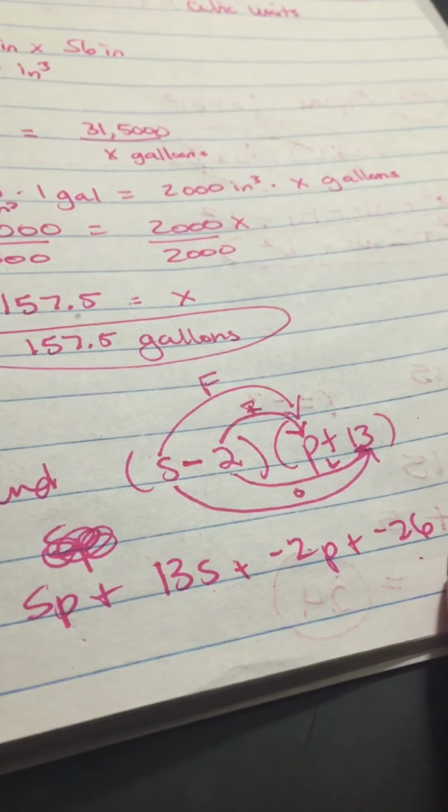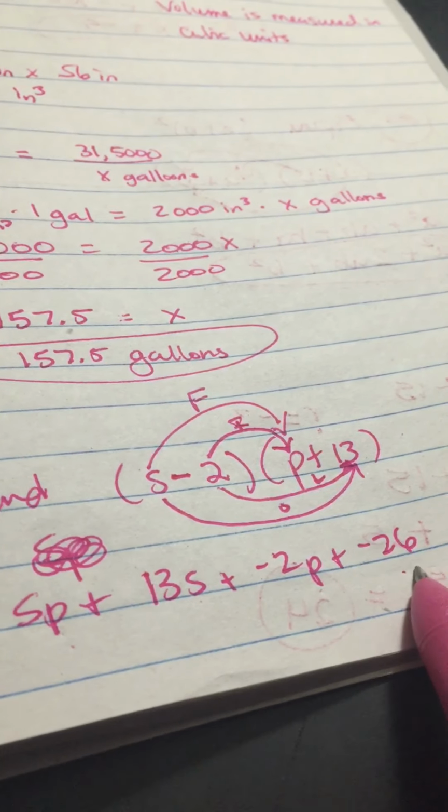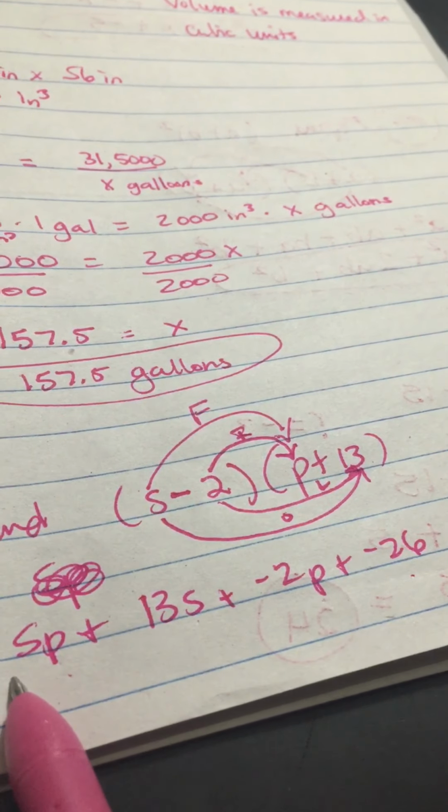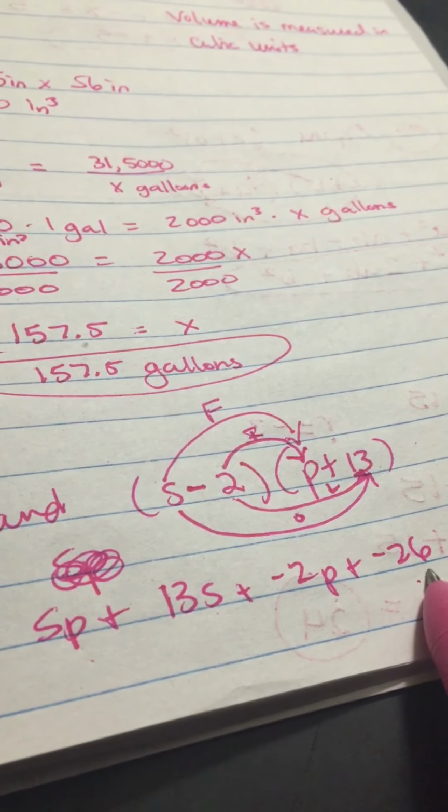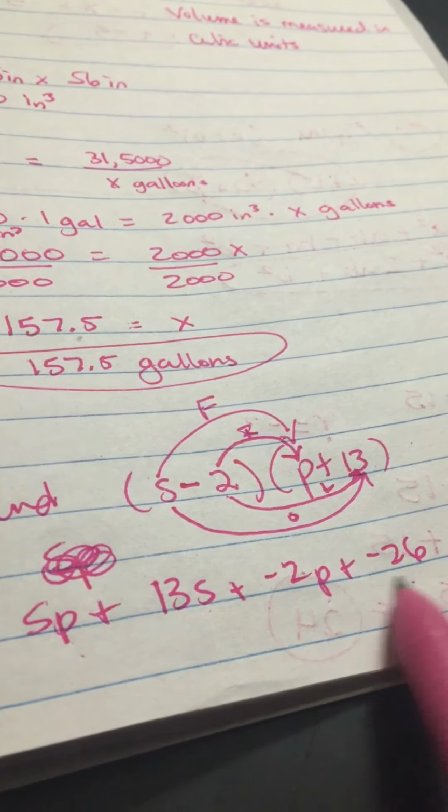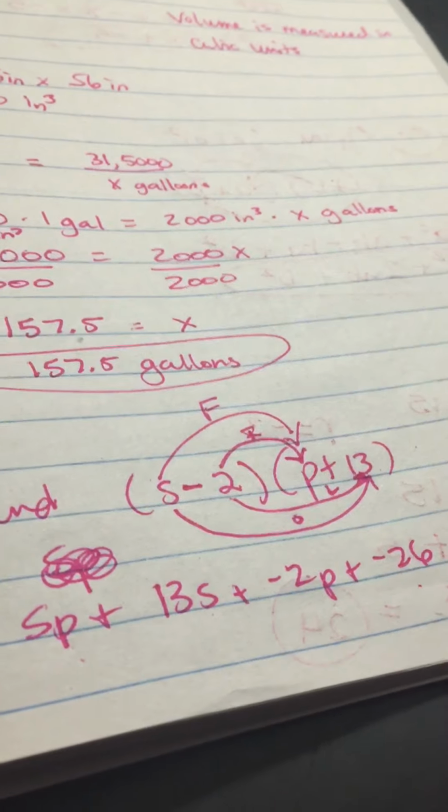Are there any common or like terms? I don't see any common or like terms. Nothing I can group together. Nothing I can simplify. So I'm going to leave my answer as it stands right here. That was question number 2.